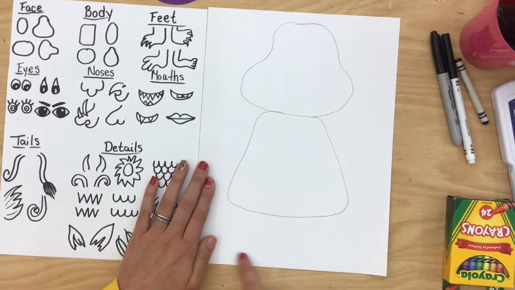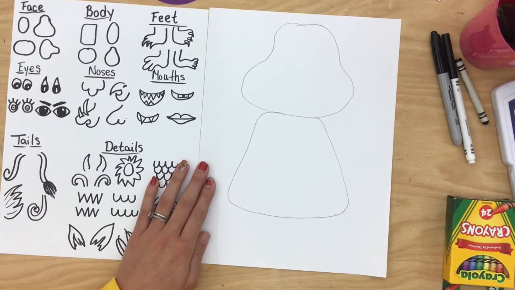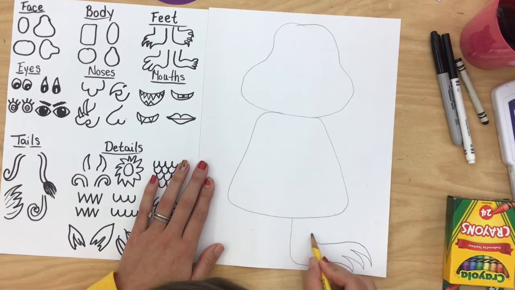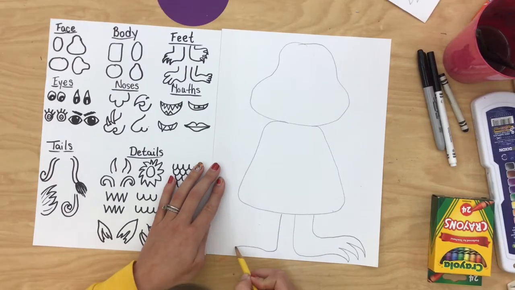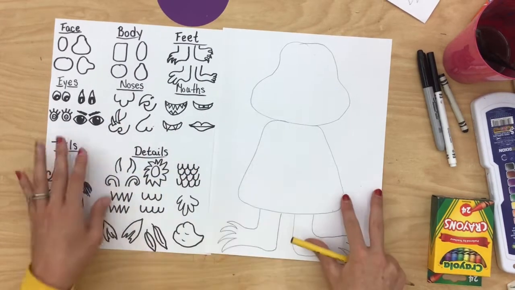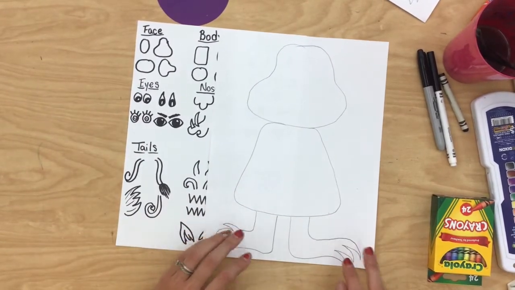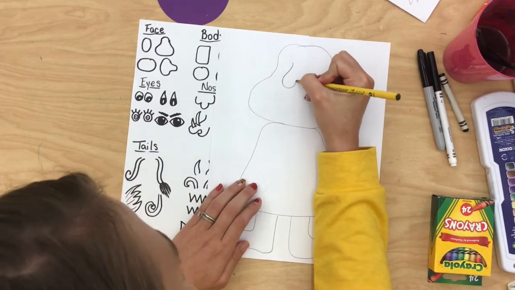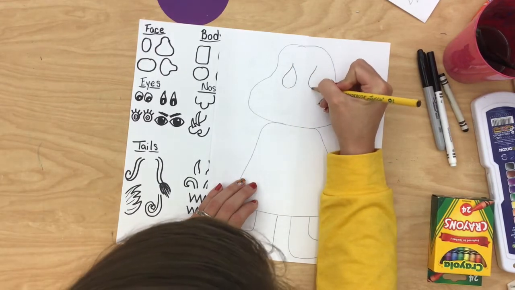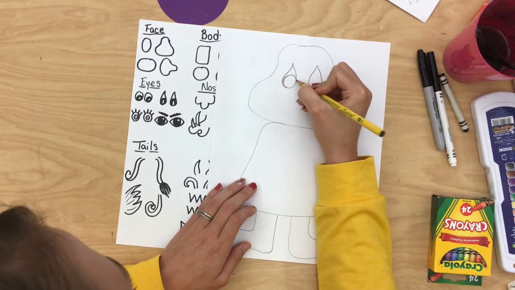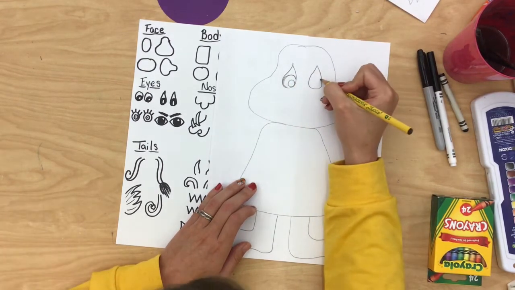Next, I need some feet, and I know I wanna go all the way down to the bottom of the paper so that I fill up my space. I want him to have those pointy toes, just like that. I need to give him some eyes. I'm gonna look at the types of eyes I have here. I think I'm gonna go with these teardrop shaped eyes. It's called a teardrop shape sometimes. Sometimes it's called a raindrop shape. Inside of there, I need a circle with another circle inside for his pupil.